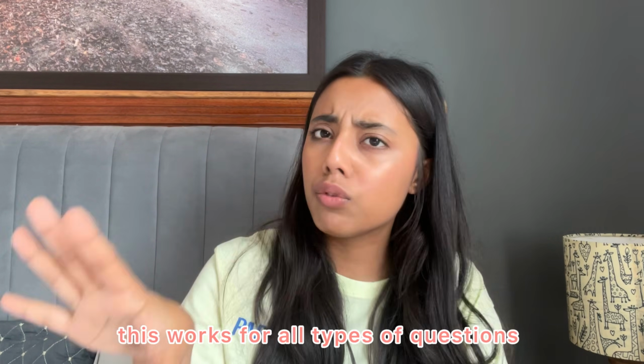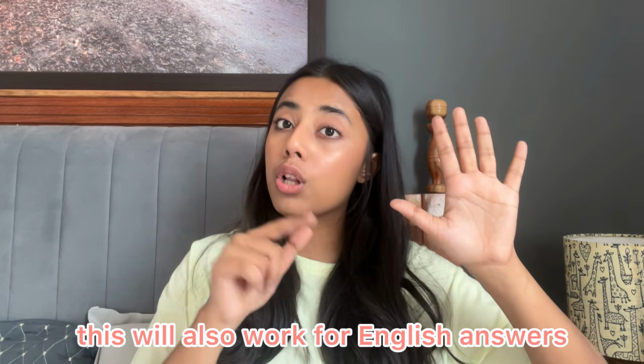In the beginning, this works for all type of questions, any question that you get. For example, if it's a 6-mark question, and this will also work for English answers, so remember this really well. The first line, or the first 1.5 line or 2 lines, will always be the introduction. You have to introduce the concept. For example, if you're writing an answer in English, always write the author's name and the poet's name, whatever. They always fetch you extra marks.